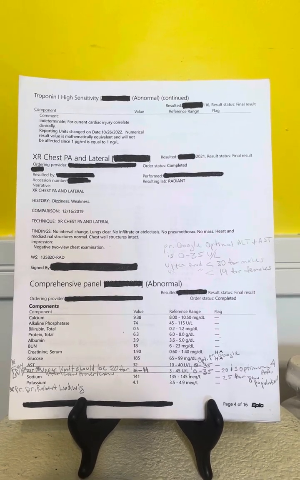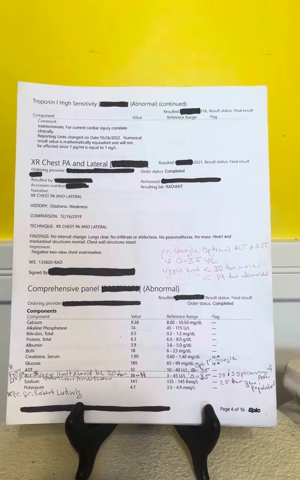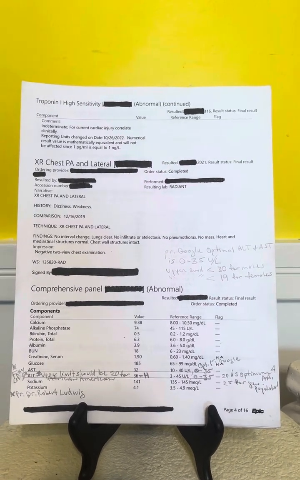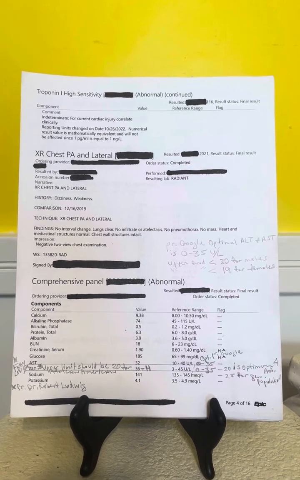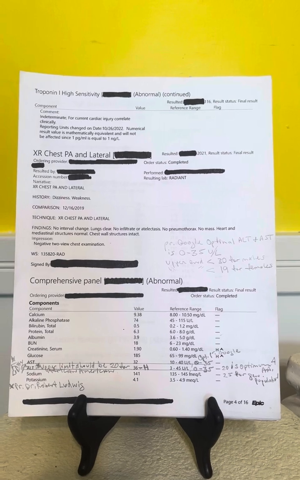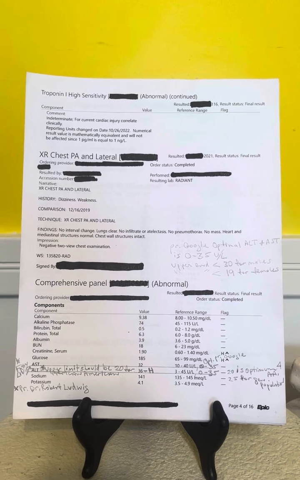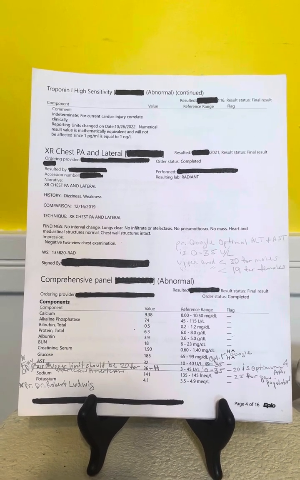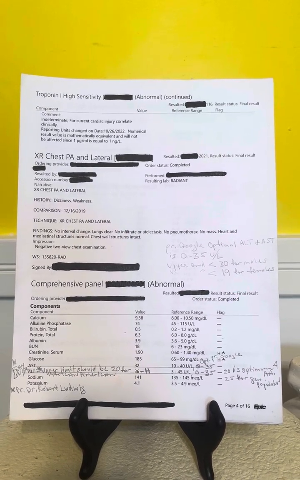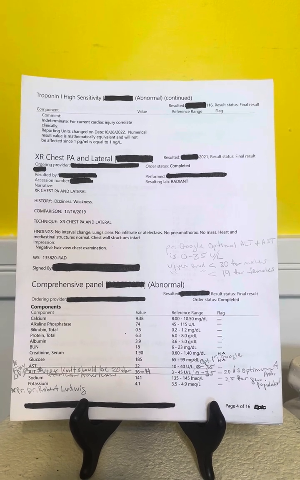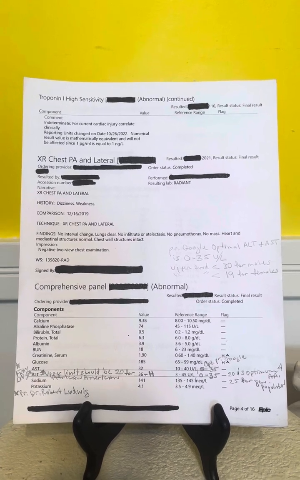Next, in my research on YouTube, Dr. Robert Lustig said that the upper value for the general population should be 25 for the ALT, and the upper level for African Americans should be 20. On this lab requisition, there's no indication of differential for culture, ethnicity.